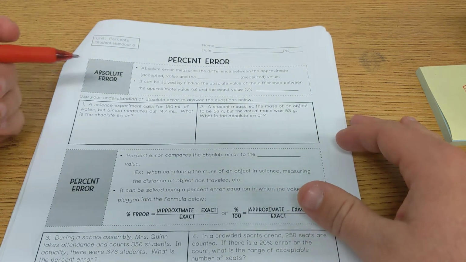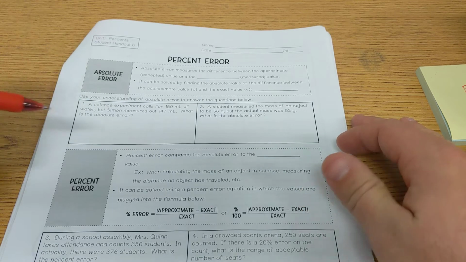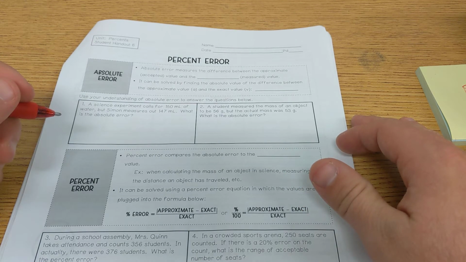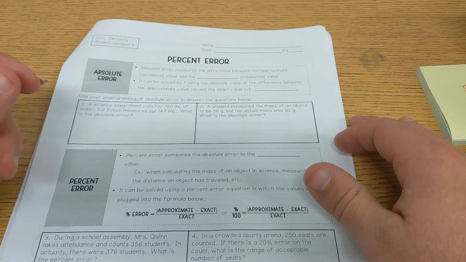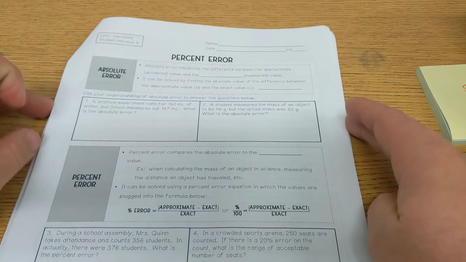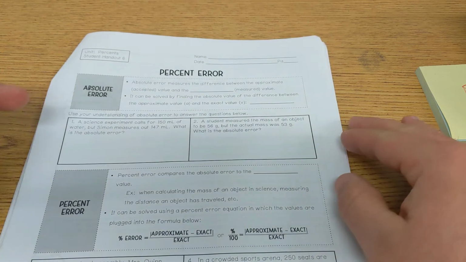Today we're going to be talking about percent error. Now, percent error is pretty similar to percent of change and kind of how we set it up. So let's go ahead and talk about this.